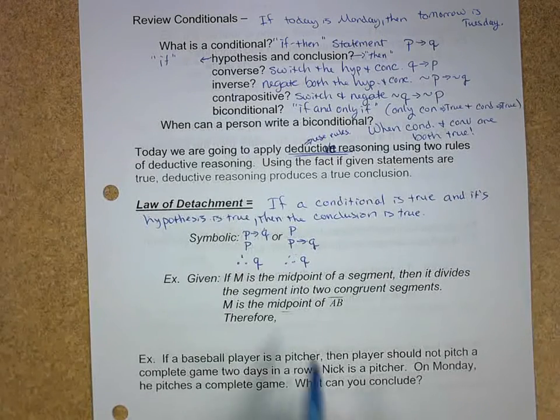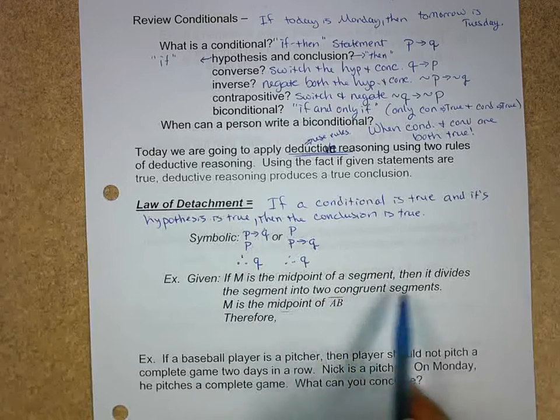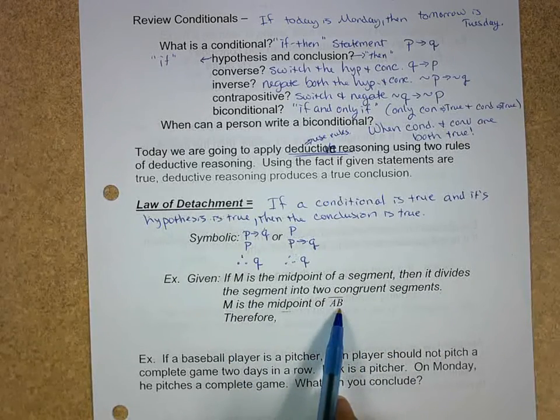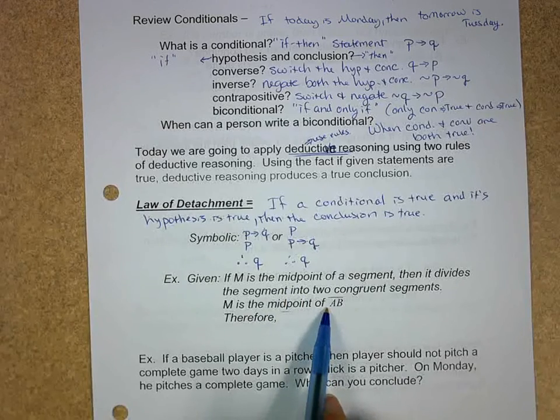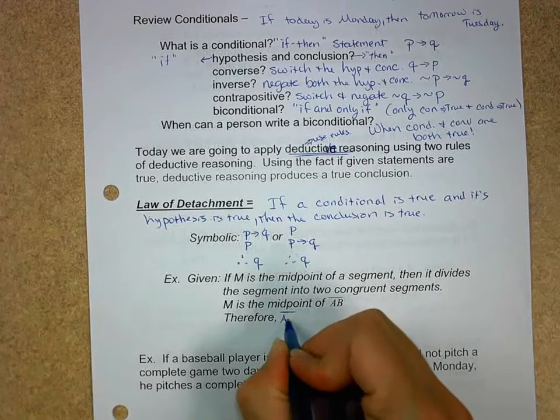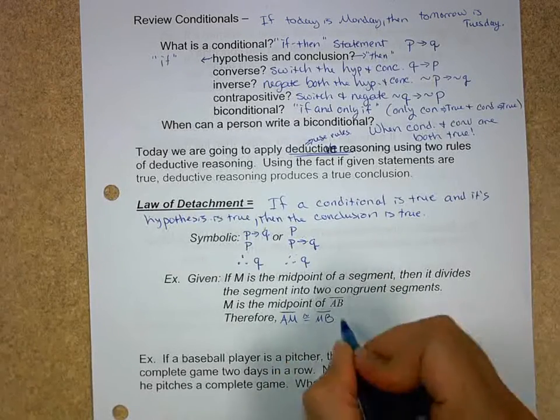Let's read this with me. If M is the midpoint of a segment, then it divides the segment into two congruent segments. Well, M is the midpoint of segment AB. Well, if M is the midpoint, what is it going to do? That's right. I'm going to get the fact that I know segment AM is congruent to segment MB. I'm going to get two congruent segments.